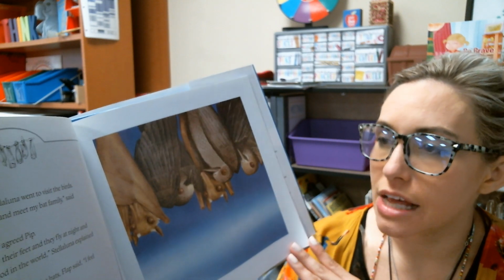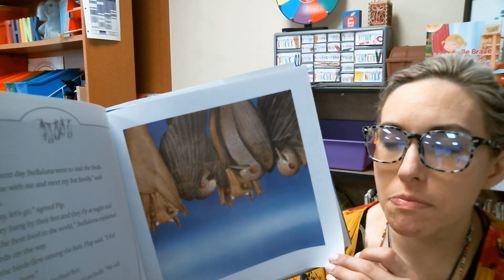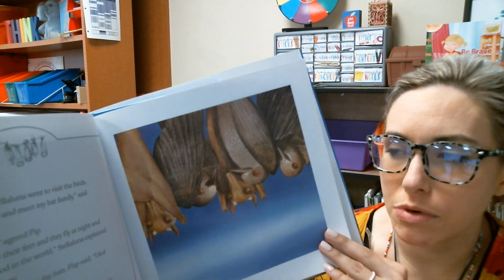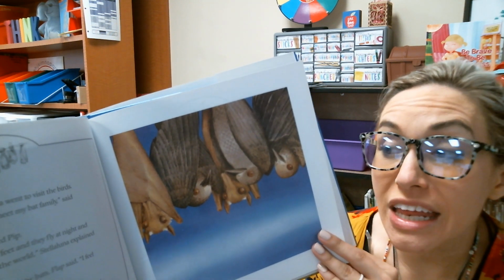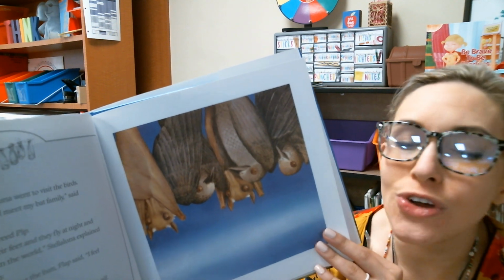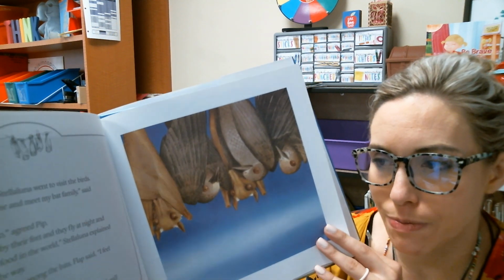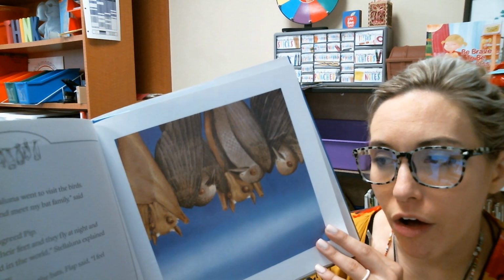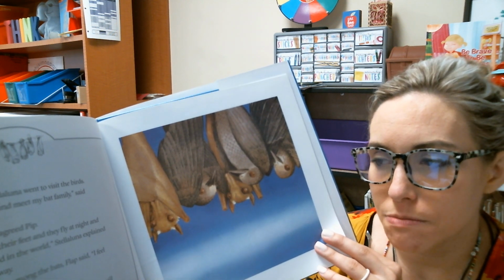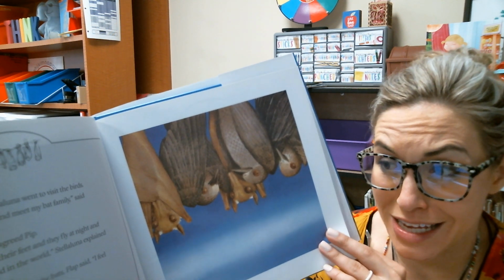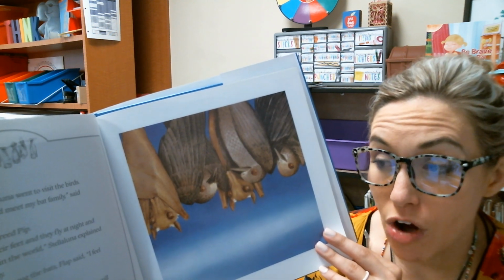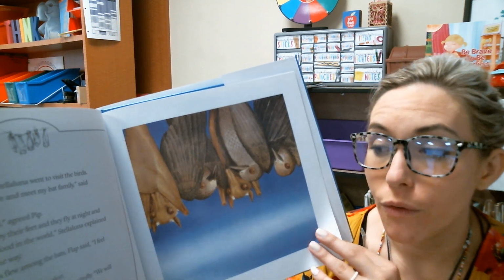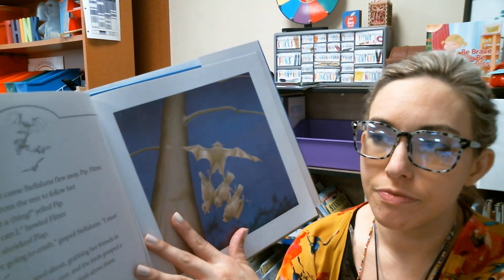The next day, Stellaluna went to visit the birds. "Come with me and meet my bat family," said Stellaluna. "Okay, let's go," agreed Pip. "They hang by their feet and fly at night, and they eat the best food in the world," Stellaluna explained to the birds on their way. All the birds flew among the bats. Flop said, "I fell upside down." So the birds hung by their feet. "Wait until dark," Stellaluna said excitedly. "We will fly at night."